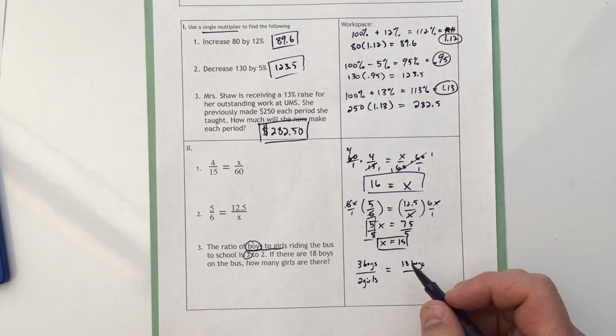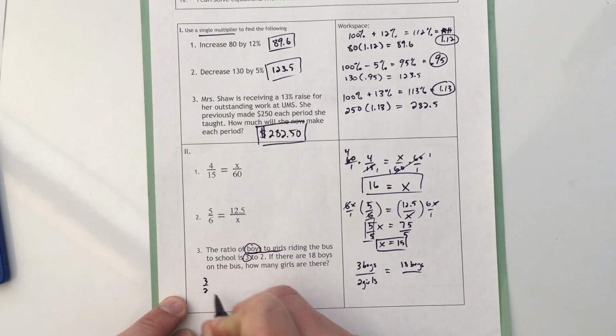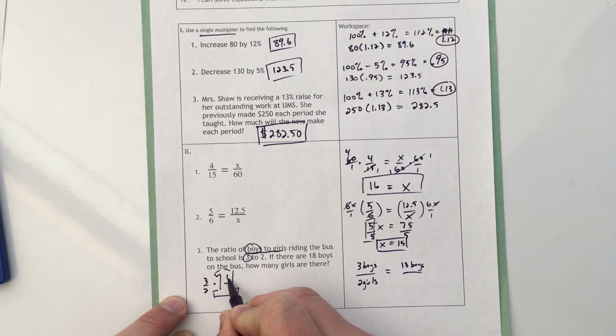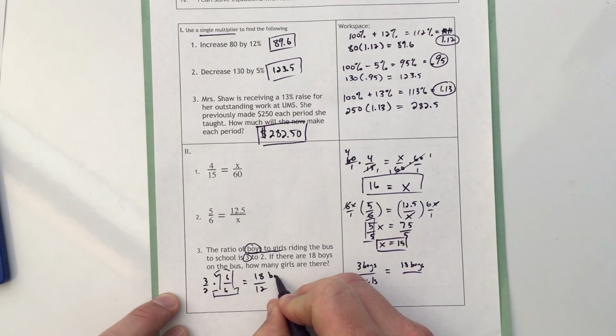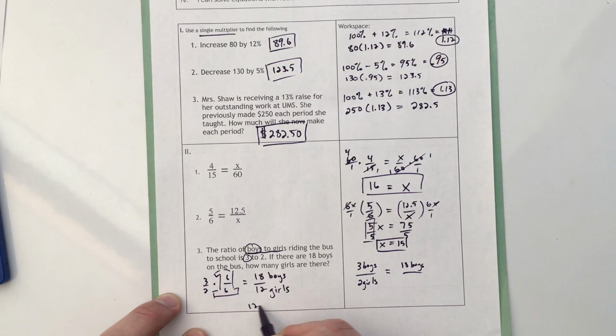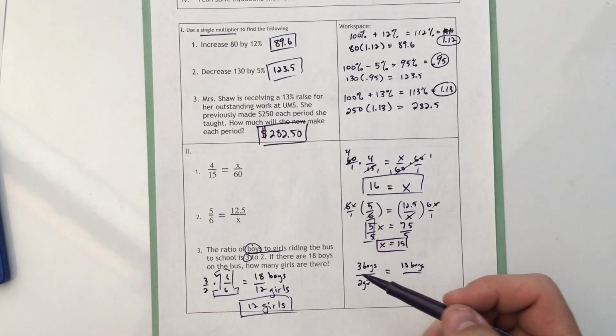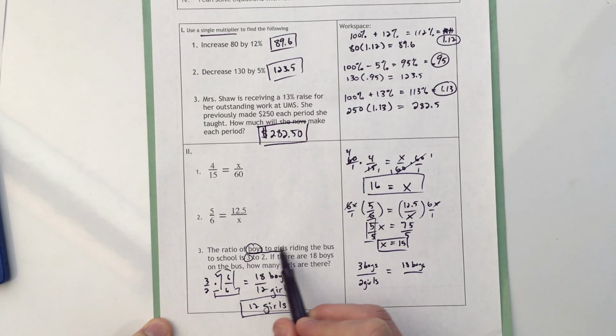Well, I can solve this one with just a simple giant 1. So I'm going to write over here, 3 over 2. My giant 1 is 6 over 6, which gives me 18 over 12. So this would be 18 boys. If there's 18 boys, there's going to be 12 girls. So 12 girls. There's a lot of ways you guys can solve this. Overall, you guys did really good on this standard. Used a lot of different methods, which is good to see. Common sense check on this one is there's more boys than girls, so there better be fewer girls than boys.